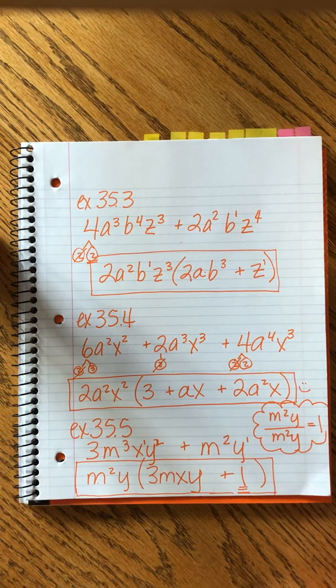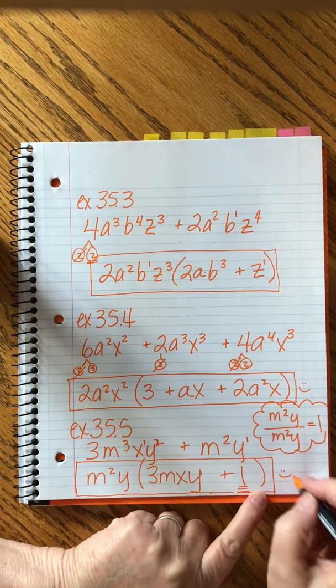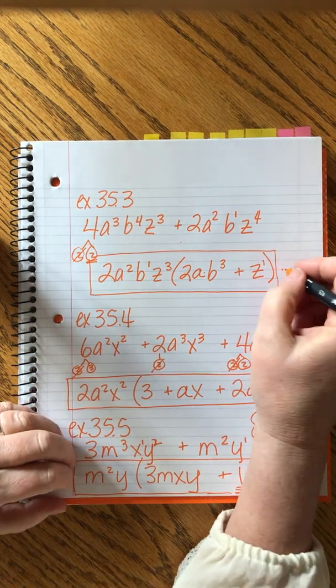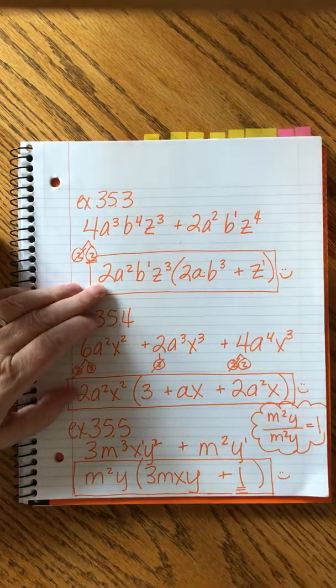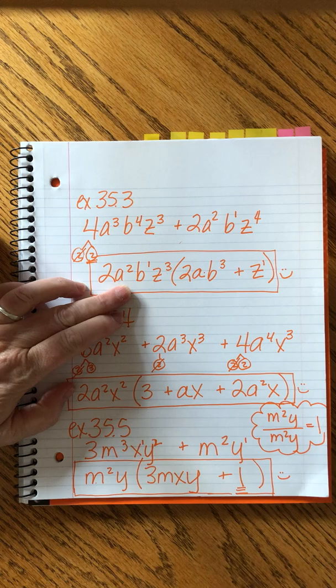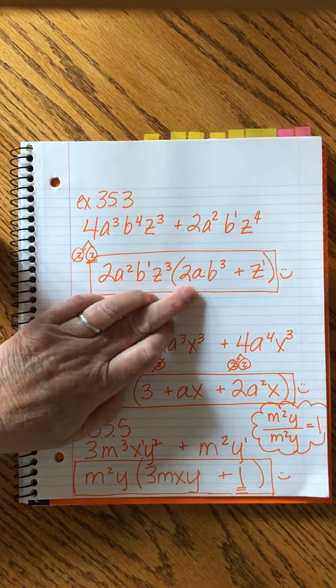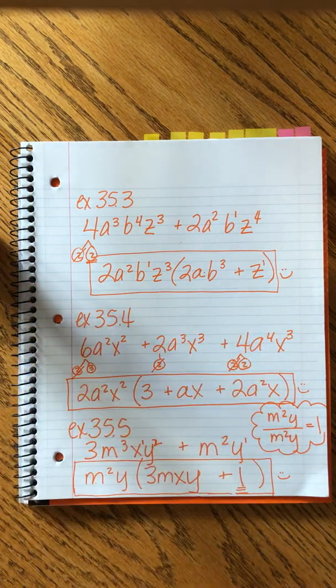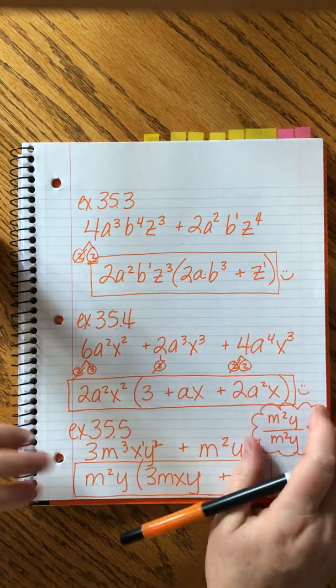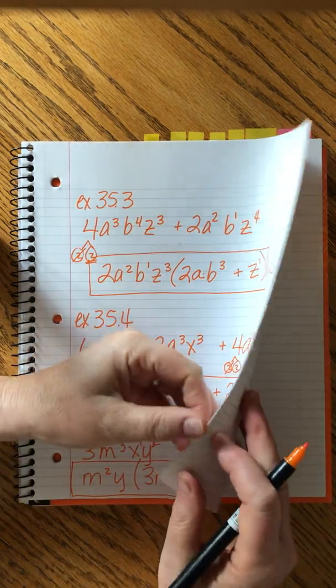All right, that's the right answer. Okay, this is the right answer too. Let me just double check. I'd hate to be wrong. BZ to the third. Yes, that's correct. You can put the ones on or leave them off. Again, it's totally fine either way.